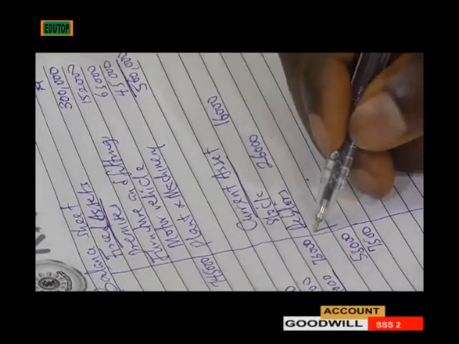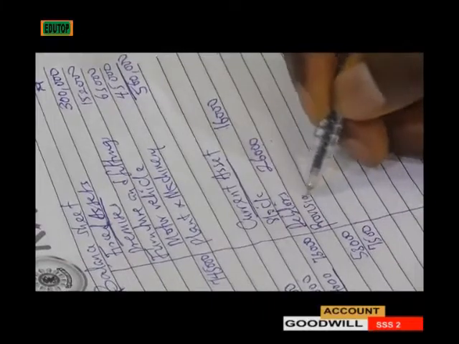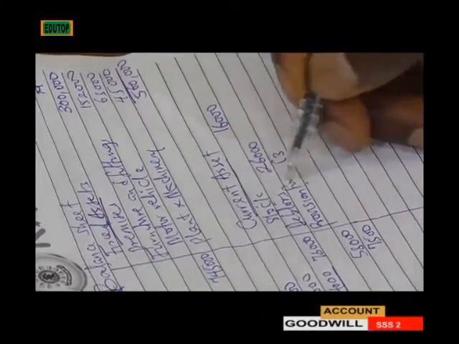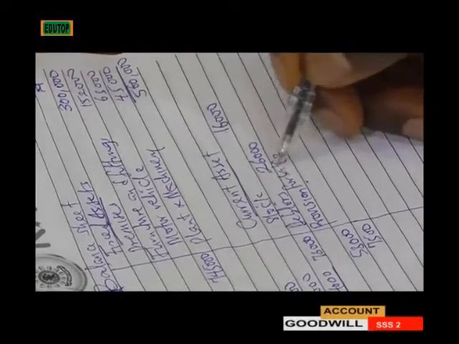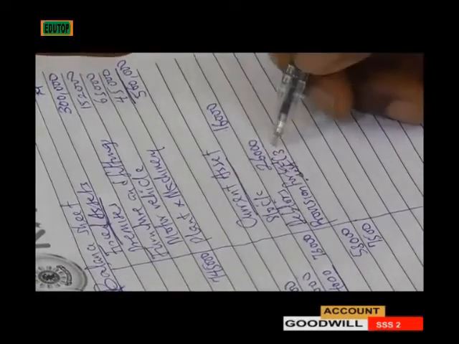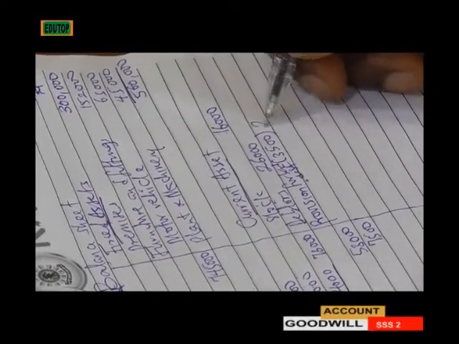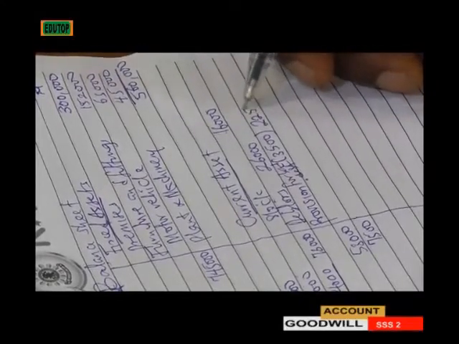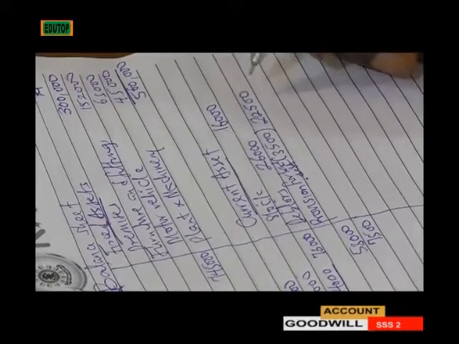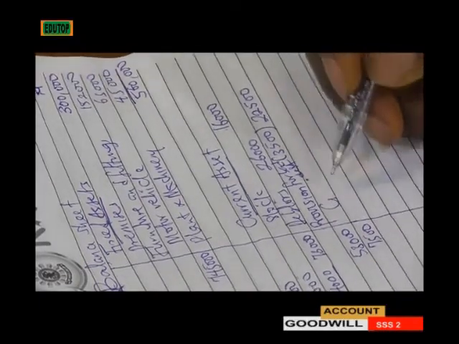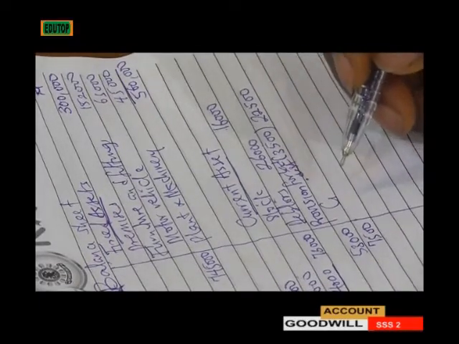So less provision for bad debt, 3,500. So the new balance for debtors is 22,500.